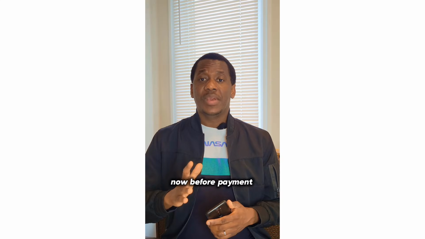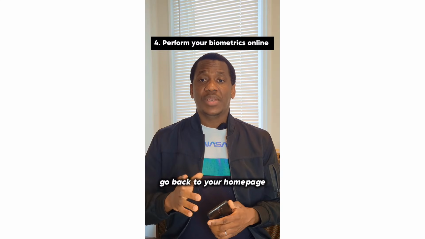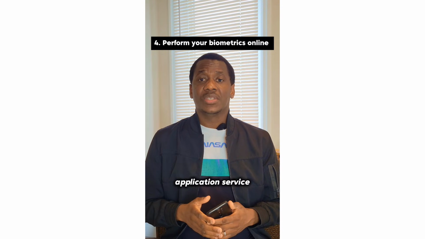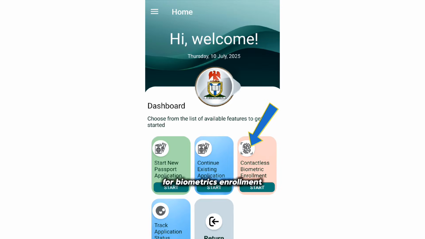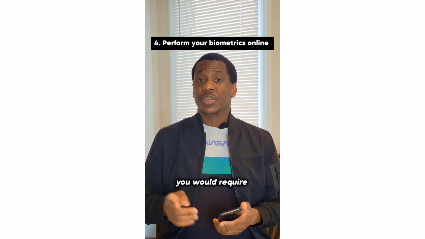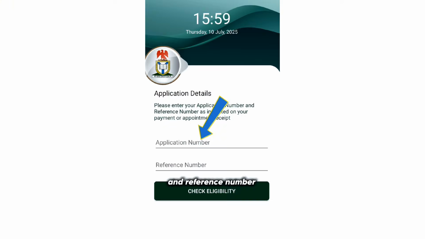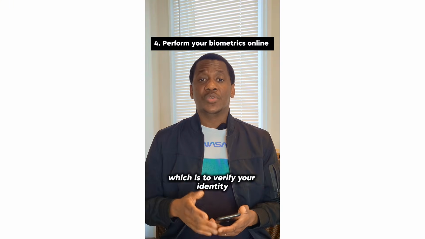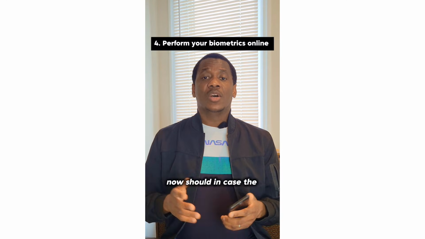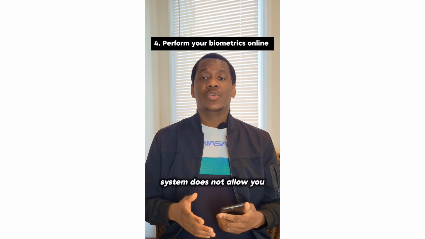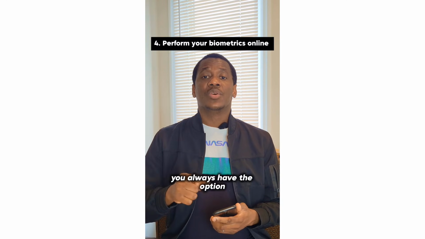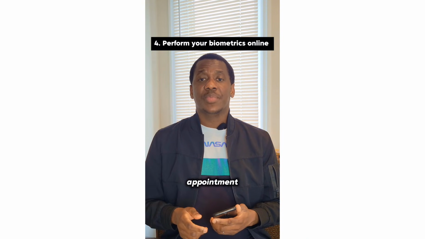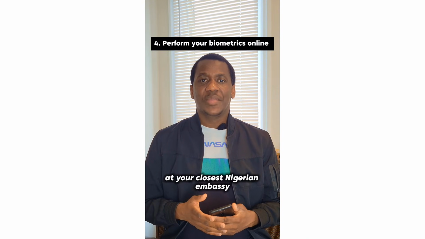Now, before payment, go back to your homepage for the passport application service and select the option for biometrics enrollment. Now, in order for you to begin with this contactless biometrics enrollment, you would require your application number and reference number, which I initially mentioned. Ensure to follow the steps, which is to verify your identity. Now, in case the system does not allow you, you always have the option to book an in-person appointment at your closest Nigerian embassy.